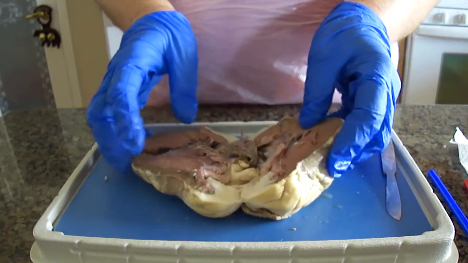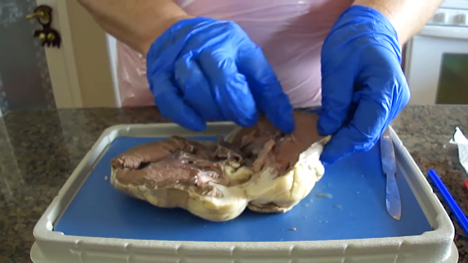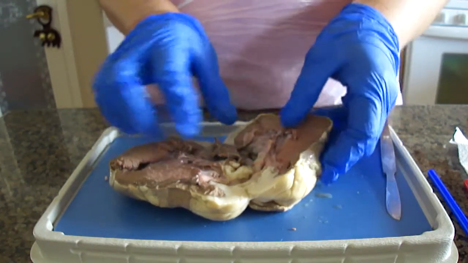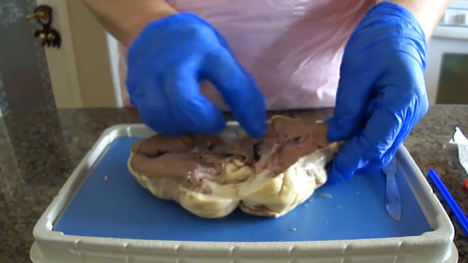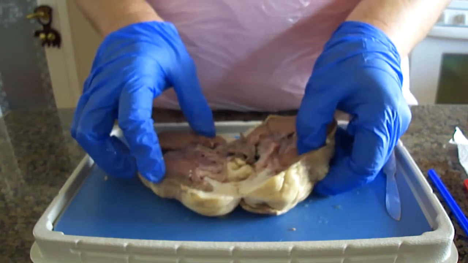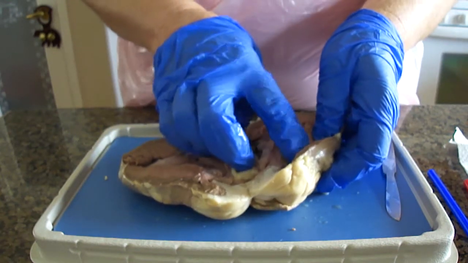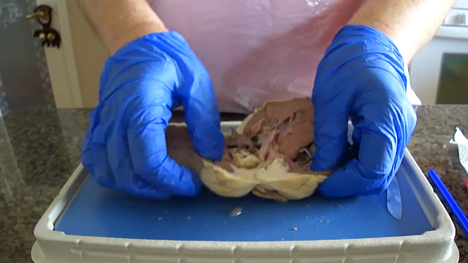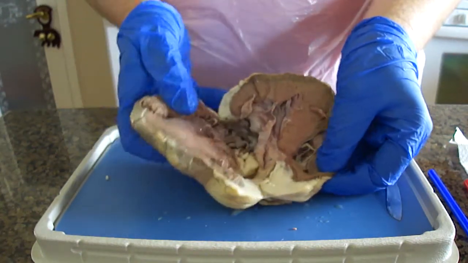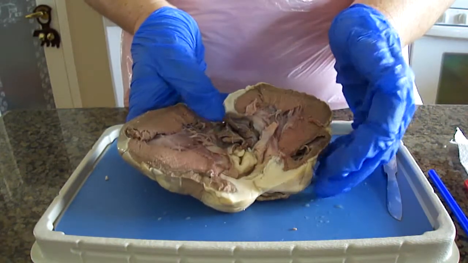Now, the left atrium is right in this area, and the mitral valve is in the lower portion of the left atrium, and it is just above the left ventricle. The left ventricle wall is larger than the right ventricle because it needs to pump blood to most of the body, while the right ventricle fills only the lungs.